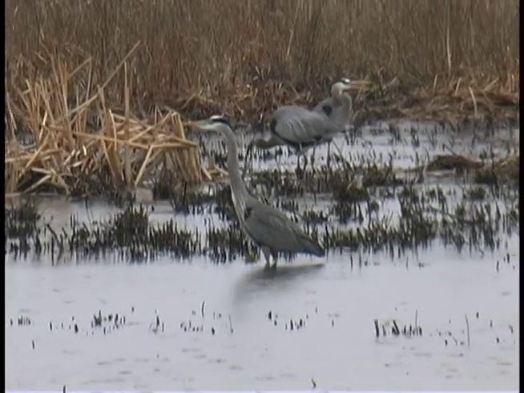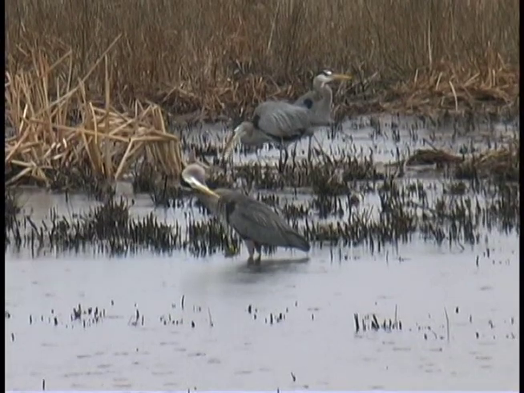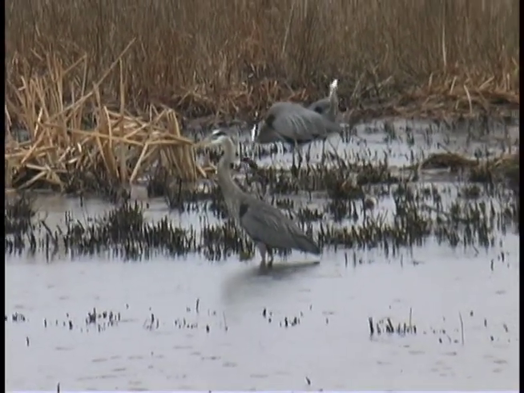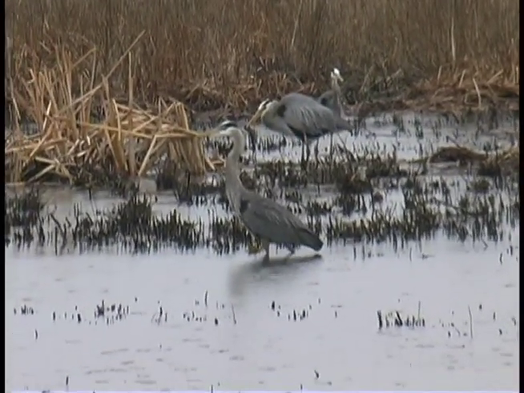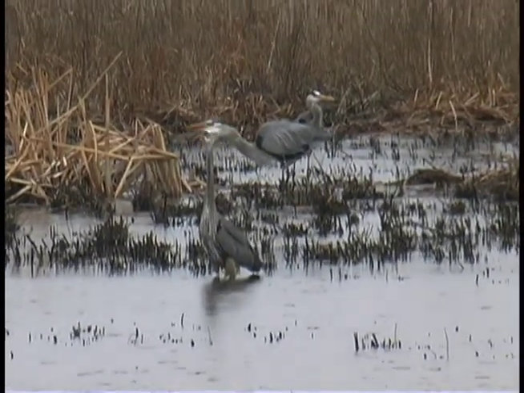Great blue herons are opportunistic feeders with a varied diet of fish, reptiles, even small rodents. Here, one holds a 7-inch bullhead. Smaller herons would pass it up, but not the great blue.